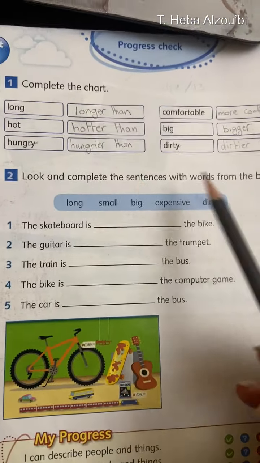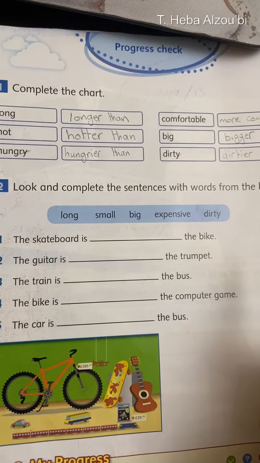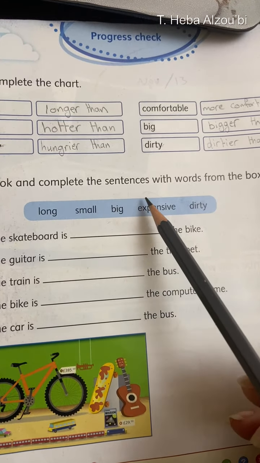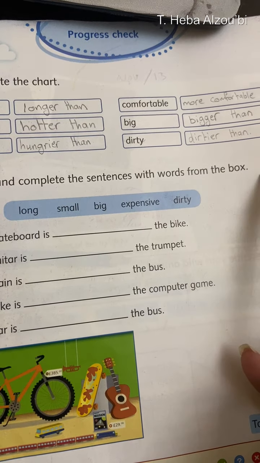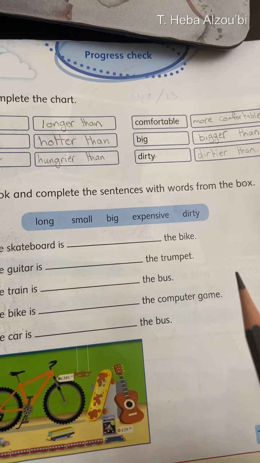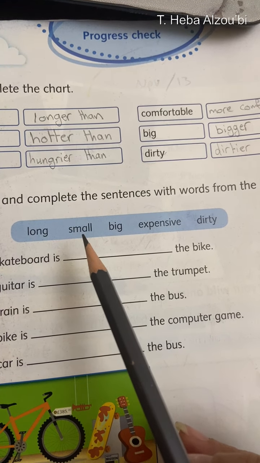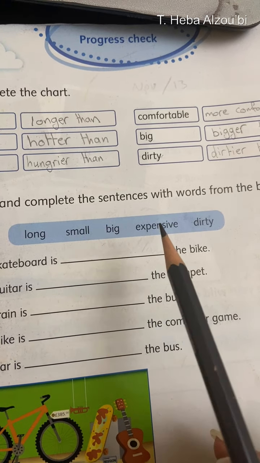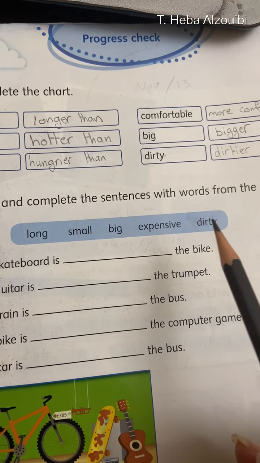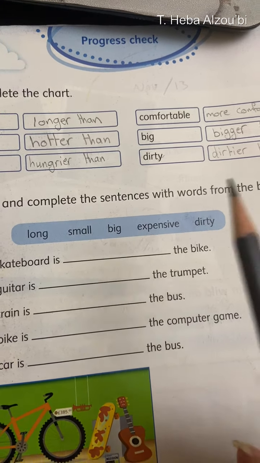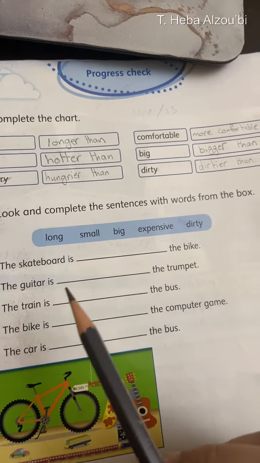And now let's move to the next activity. Look and complete the sentences with the words from the box. Let's read them together. Long, small, big, expensive, dirty. Let's use the comparative form.